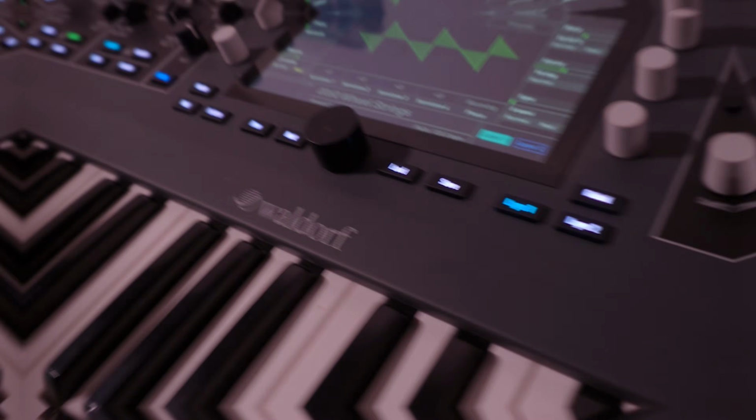Today I'm going to be showing you what I think is one of the biggest studio hacks you can do. It's unconventional, but it will help you get better mixes with the equipment you already have. All right, let's get going.